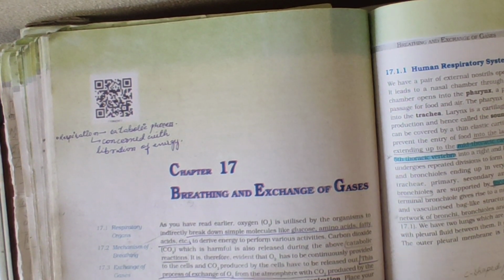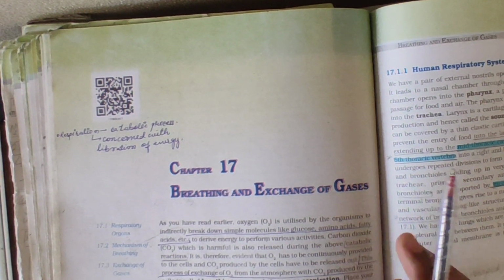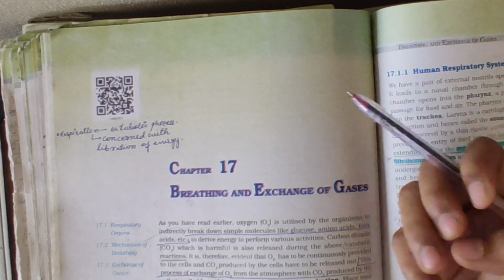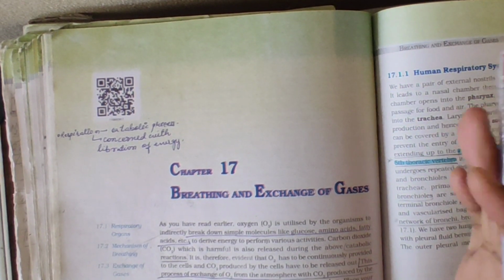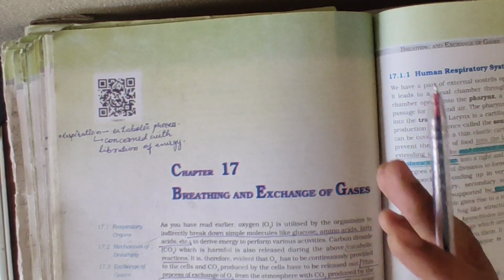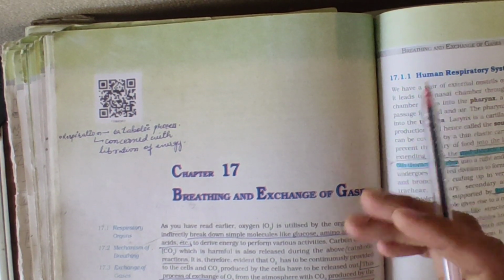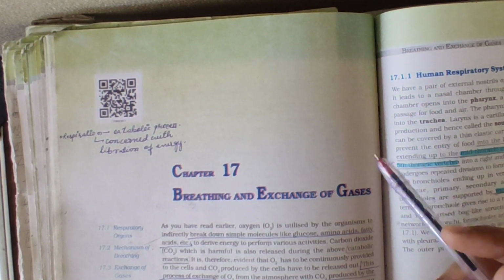And breathing, what is breathing? Breathing is the exchange of oxygen from the atmosphere with CO2, known as breathing, and this is commonly known as respiration.